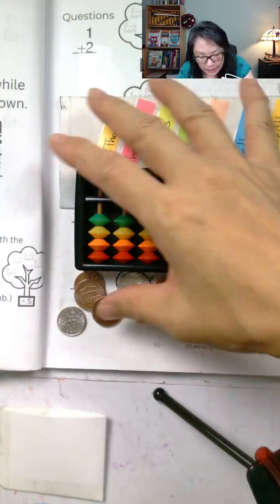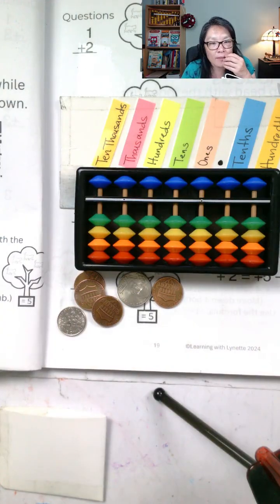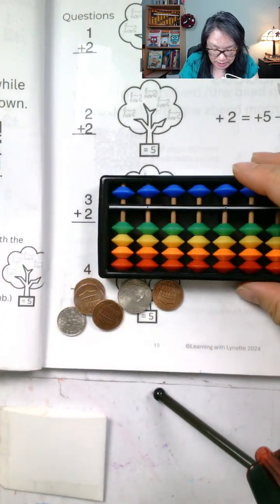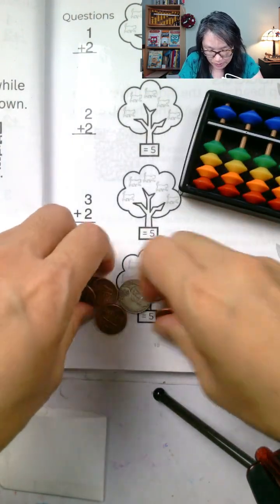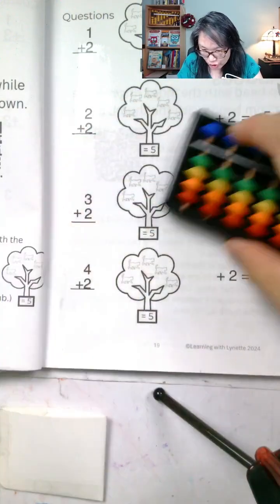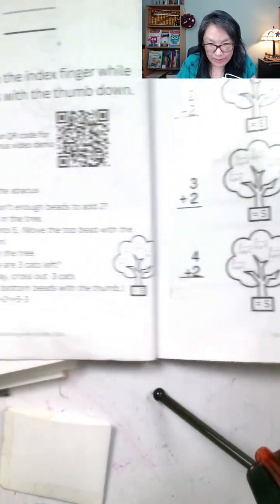I'm still building out my series. In the series that I have, I'm trying to be as explicit, as explanatory as possible. So I have all these instructions on how to use the abacus.